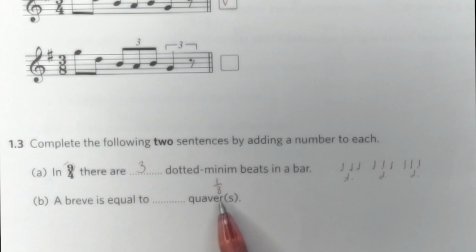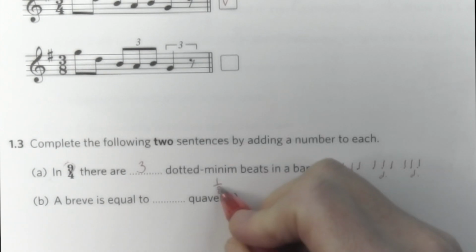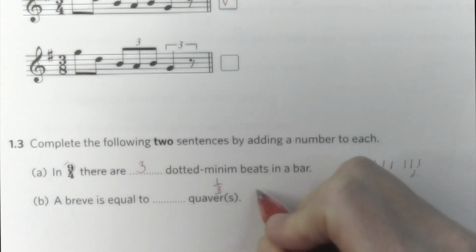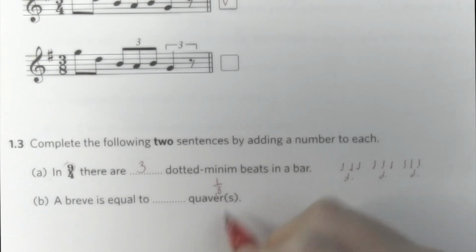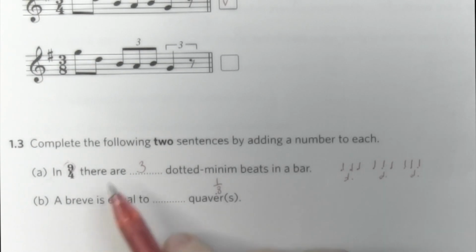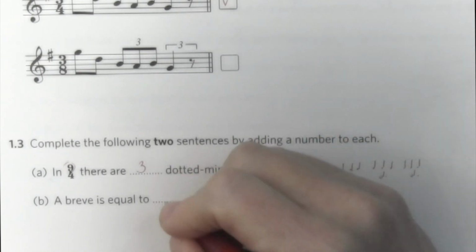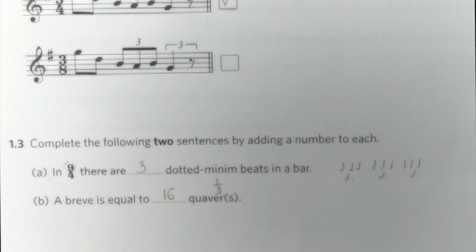The quickest way is 1/8, which means that 8 quavers would form a semibreve. Okay? It's because it's the one part of the 8 slices in which the pizza semibreve has been cut. Given that the breve is double the semibreve, we need 16 quavers, right? Easy peasy.